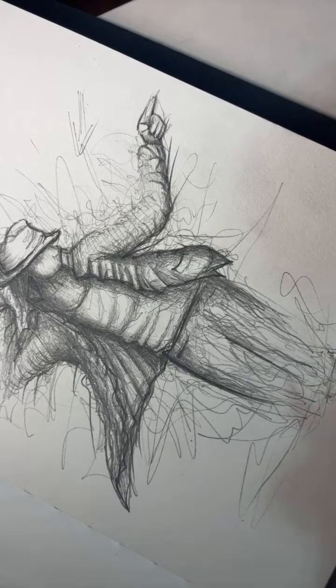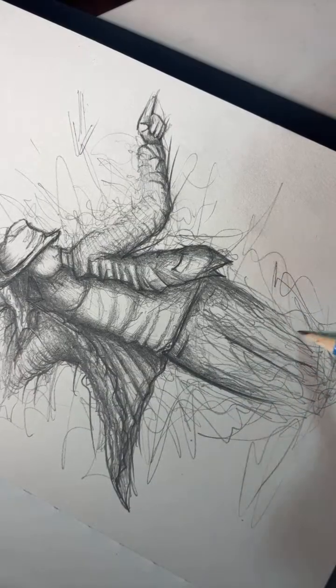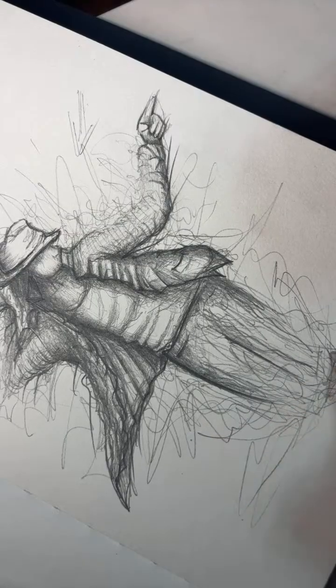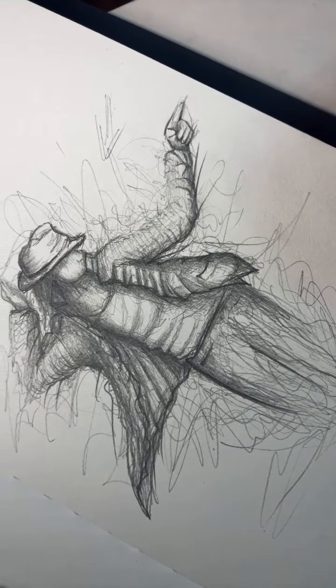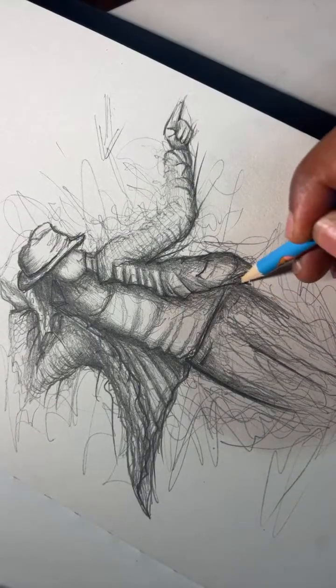Don't be afraid to express yourselves when it comes to the scribbles, alright? Because there's no rules to it. You just do whatever you want, alright? But with the guided principles, of course, alright?